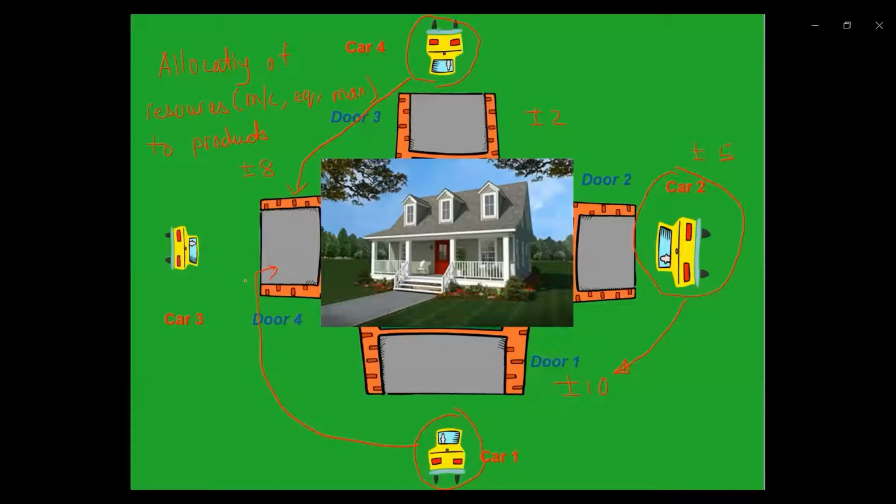We really can't ensure that the allocation will be the best simply based on the tolerance. So how are we going to do that?